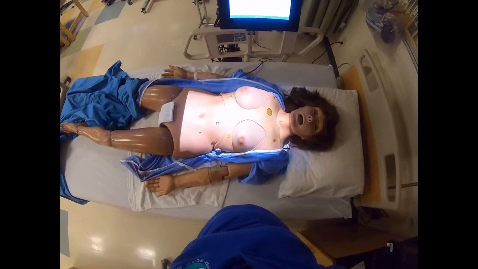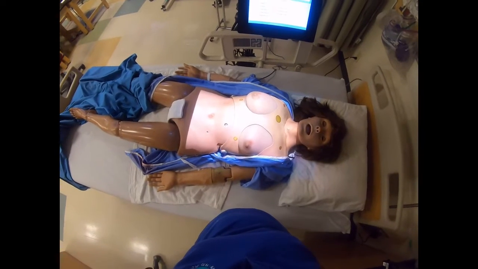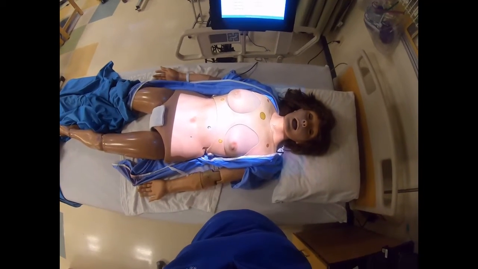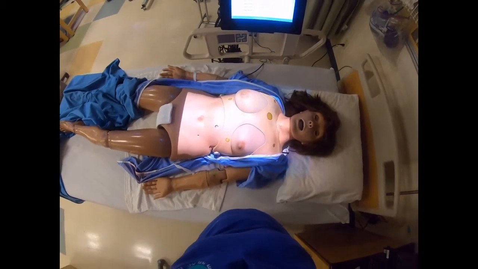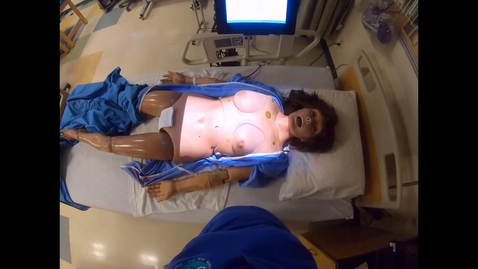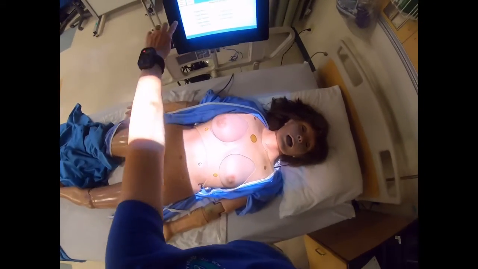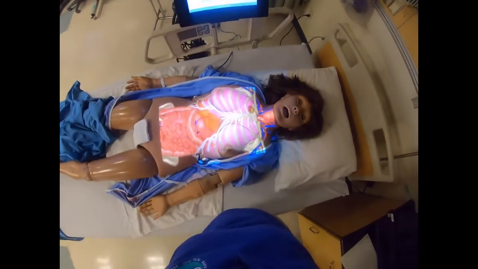Susie is going to be taking us on a trip through the anatomy of the body. Today we're going to talk about pulse and how we measure a patient's pulse. So let's go ahead and take a look inside of Susie.